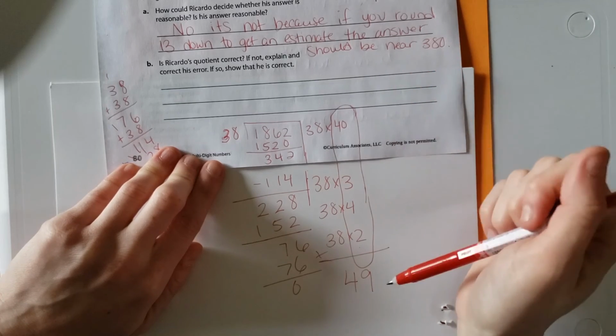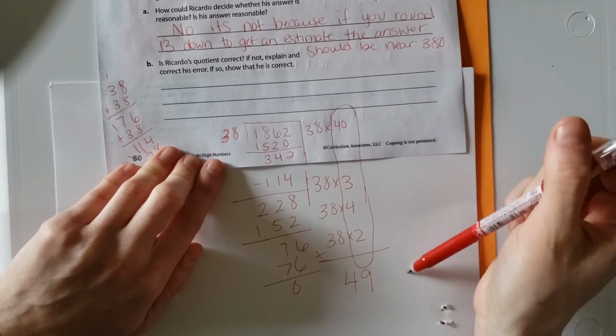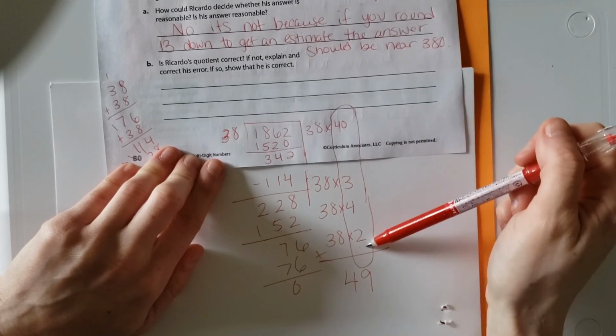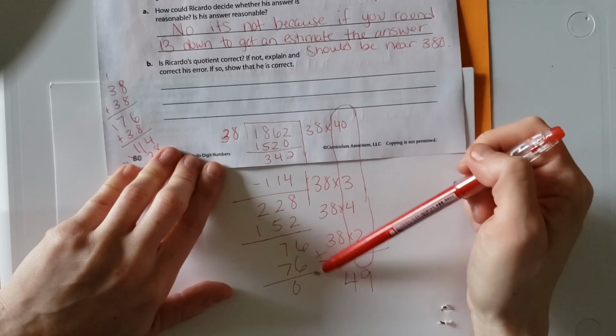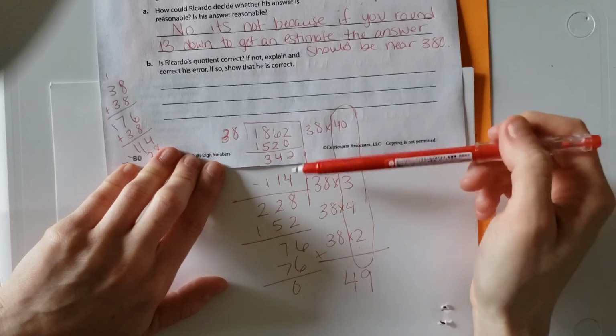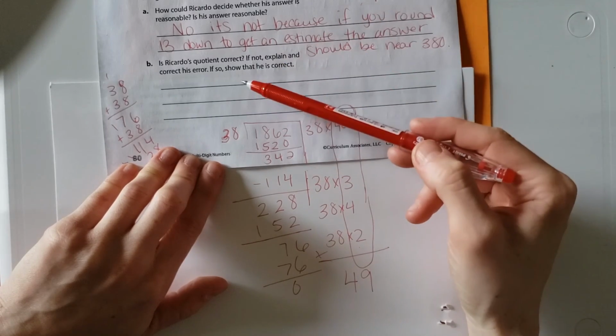So perhaps, what are some errors that he could have made? Perhaps he added his partial quotients wrong. Perhaps he got his multiplication wrong. There are several different answers that you could have for why he got the wrong answer.